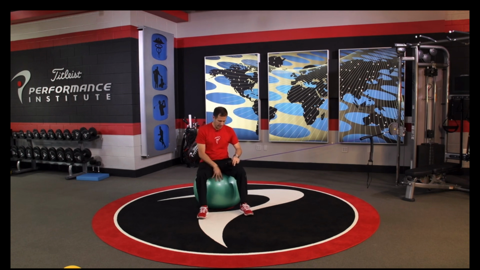So what we're going to do is get a stability ball. I've got a 65 centimeter ball here. You want somewhere between 55 and 65. You really want your thighs parallel with the ground. That's important. If you're going to make a mistake, make sure your hips are higher than your knees. You never want your knees higher than your hips.